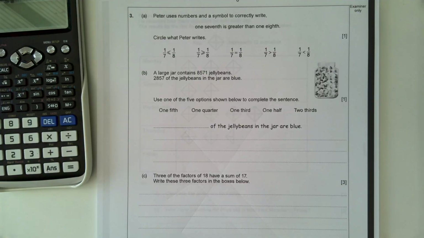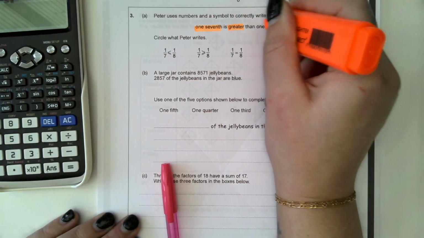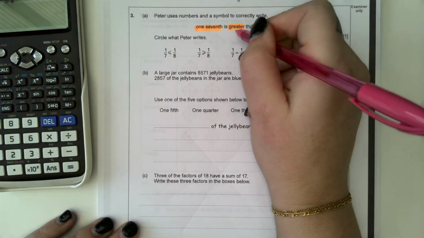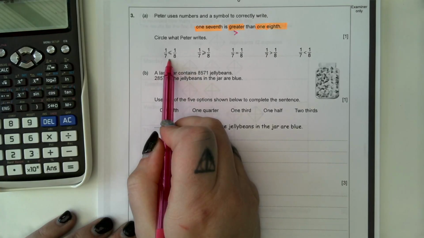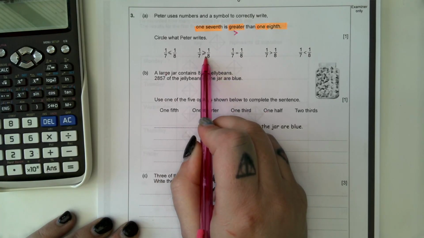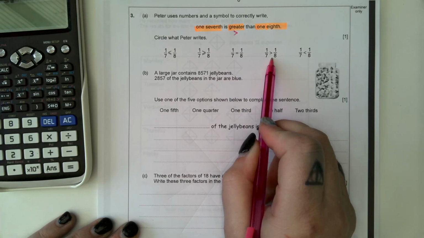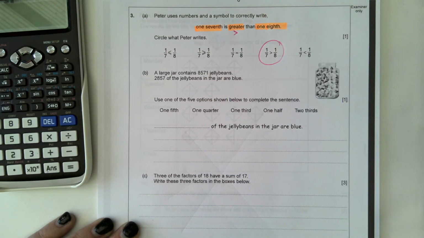Question 3a. Peter uses numbers and a symbol to correctly write 1/7 is greater than 1/8. So we've got 1/7 being greater than 1/8. Circle what Peter writes. So this symbol, greater than, is that symbol there. So it can't be this one. Wrong symbol, because it's got a line underneath, which is greater than or equal to. Wrong symbol. This is the right symbol. So 1/7 is greater than 1/8. So it's going to be this one.